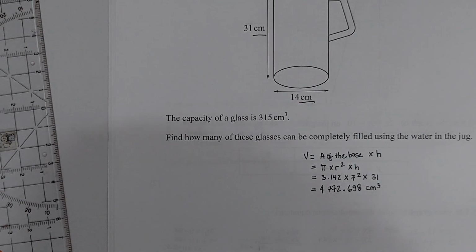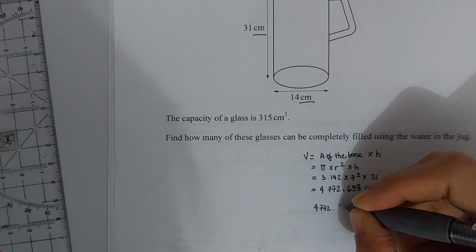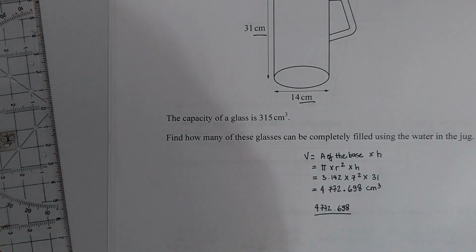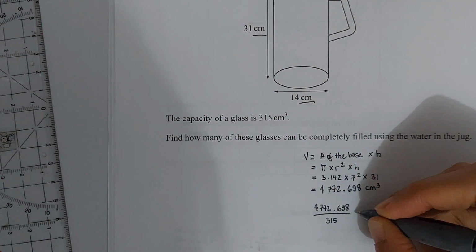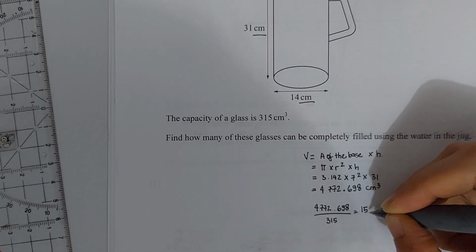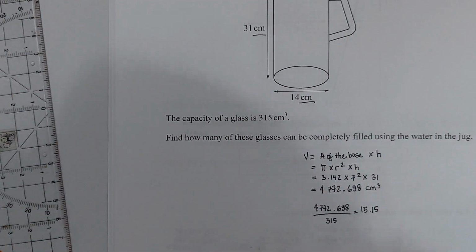And I will pour it to the glass whose capacity is 315 centimeter cubic. How many glasses, right? So you just divide. This is the total water available in the jug, and I will pour it to the glass whose volume is 315. You divide it by 315. It will be 15.15, rounded to 2 decimal places.